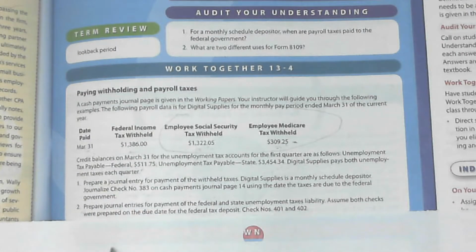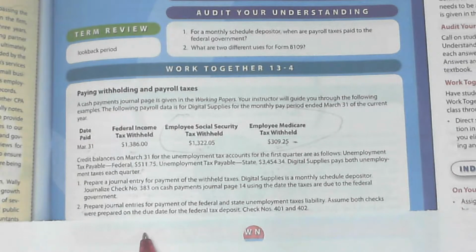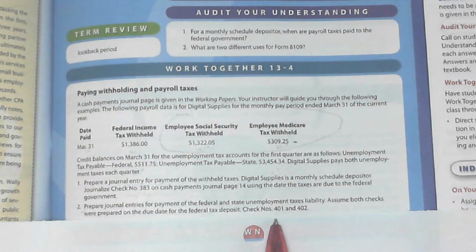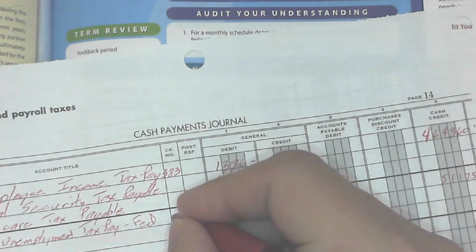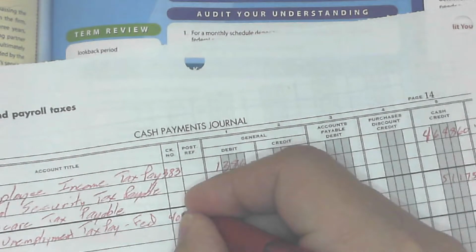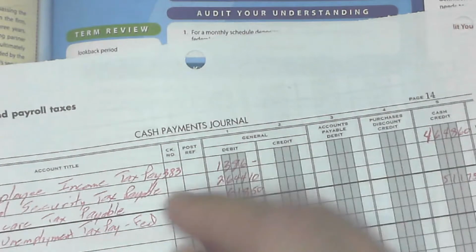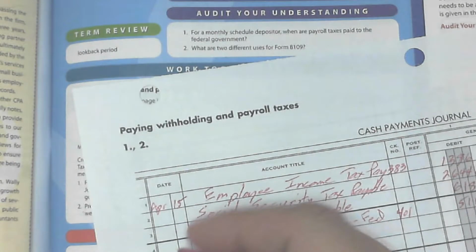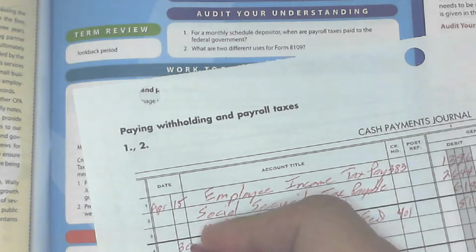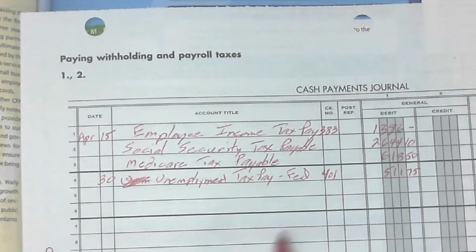Okay, here in step 2, it shows our check numbers 401 and 402. So our check number for Fed is going to be 401. And our date was on the 30th, April 30th, a couple weeks later.